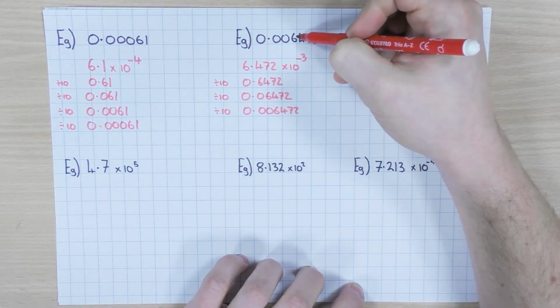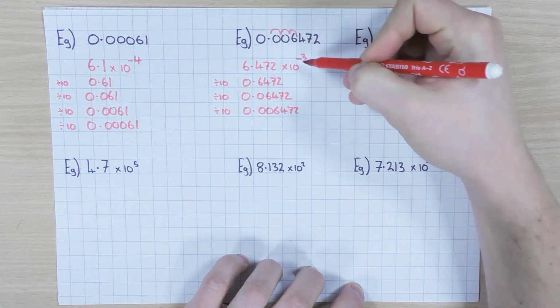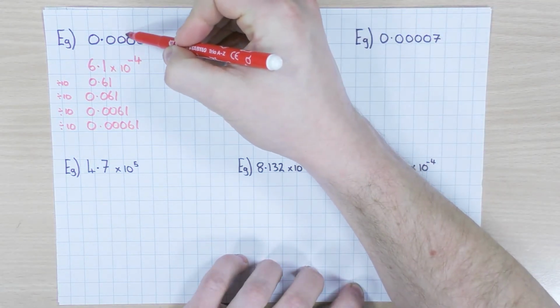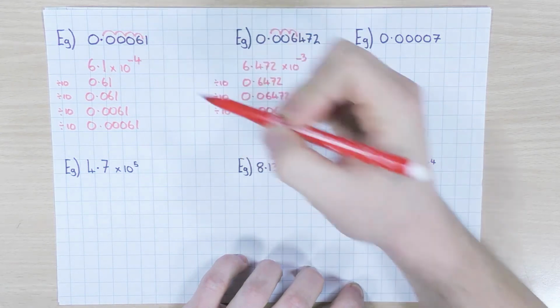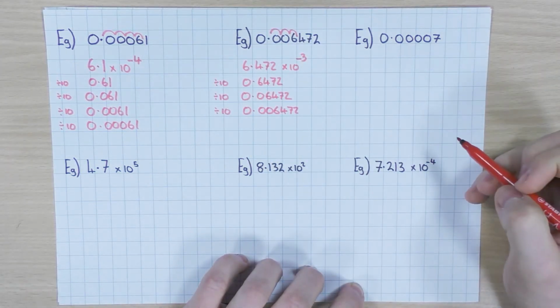If the decimal point is between the 6 and the 4, and I know I'm dividing by 10, I divide by 10 1, 2, 3, hence why it was a minus 3. And here, 1, 2, 3, 4. I divided by 10 4 times. So again, you can do the quick way if you wish, which is what I'm going to do for this one over here.